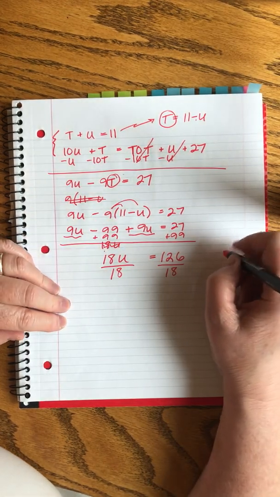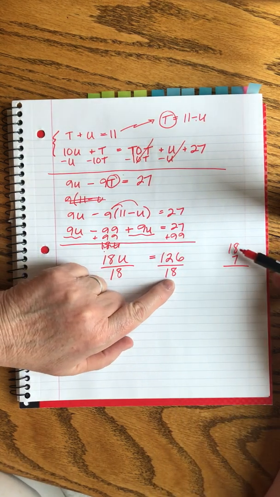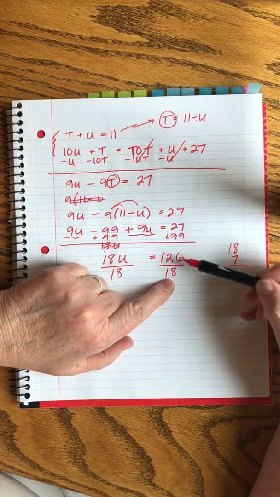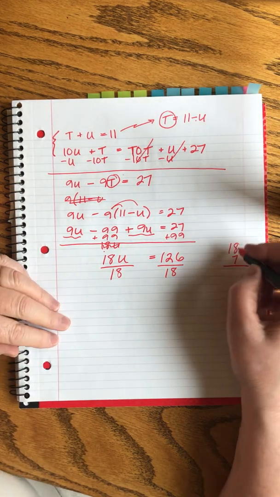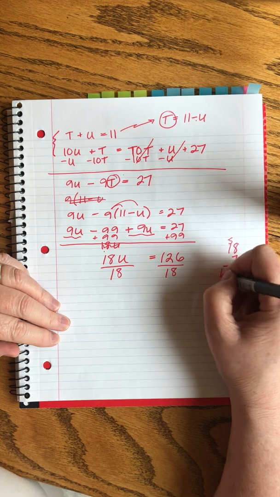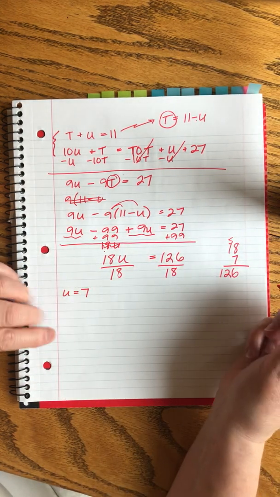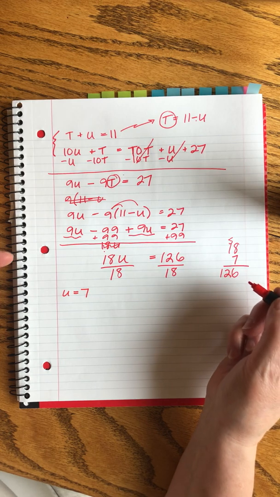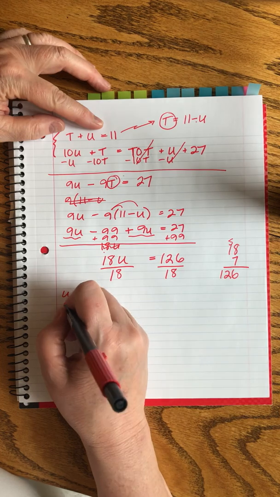Let's see. 18 times 7. The reason I'm guessing that is because I know 8 times 7 is 56. That will give me the 6 that I want in the ones place. That's how I guessed that. Yes, it does work out. So u equals 7. And now, just like any other system of equation problem, I go back and see, how do I solve for the other one?